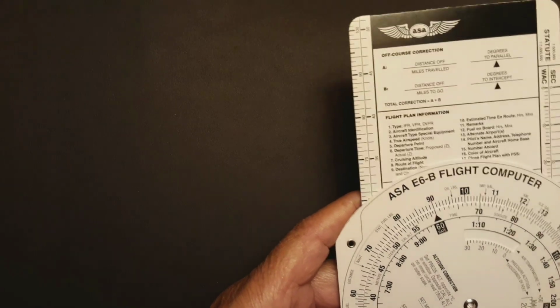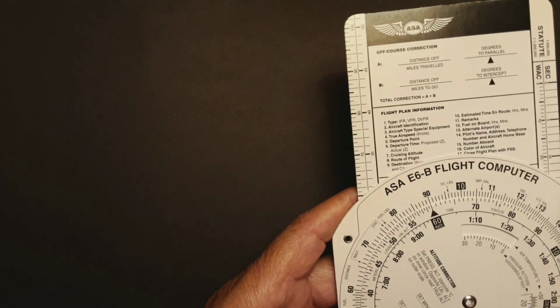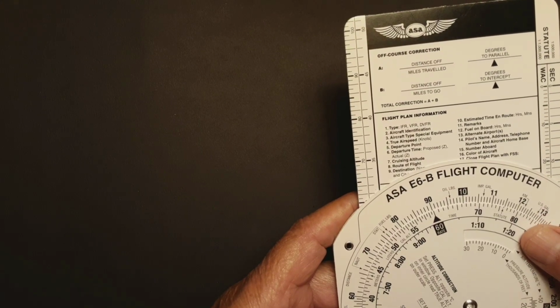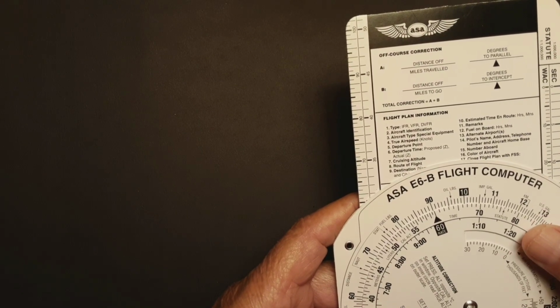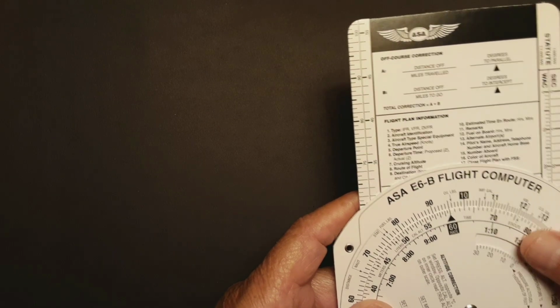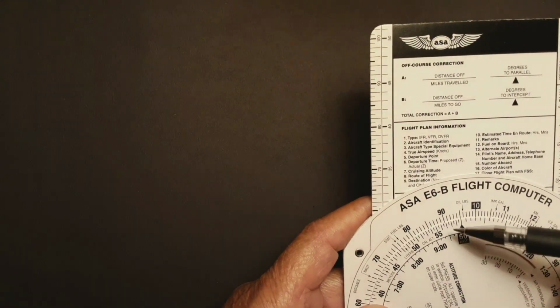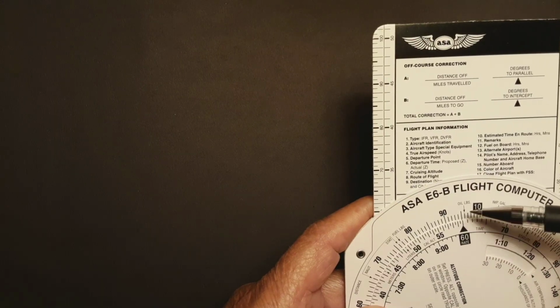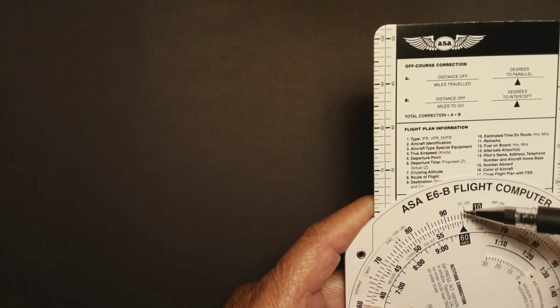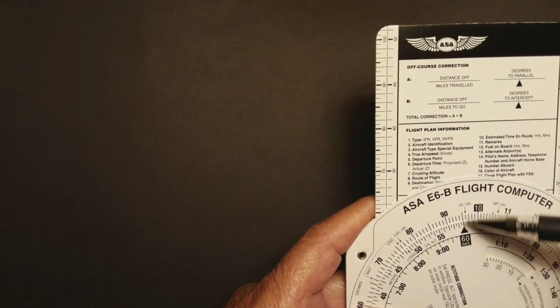Let's say that we don't go 90 miles per hour, but we go 95 miles per hour. So we go like this, say 91, 92, 93, 94, 95. We go 95 miles per hour, okay?